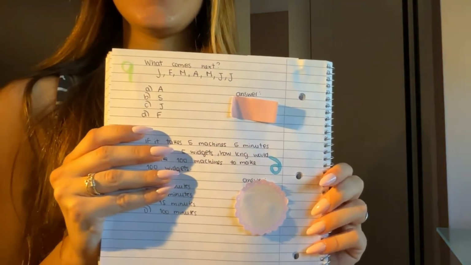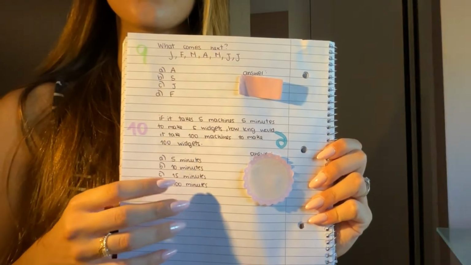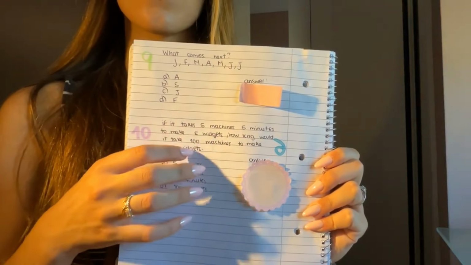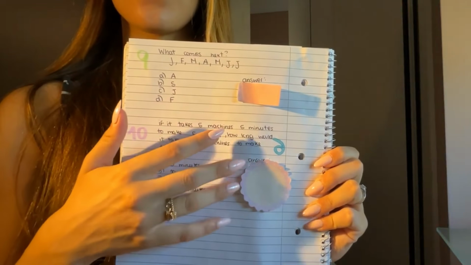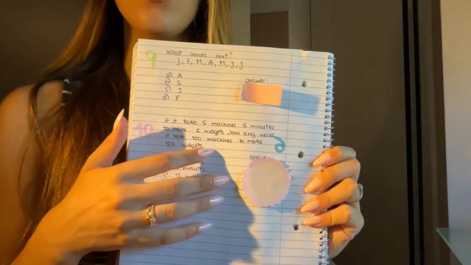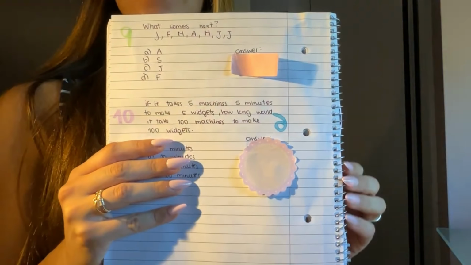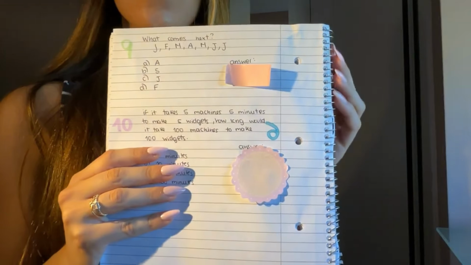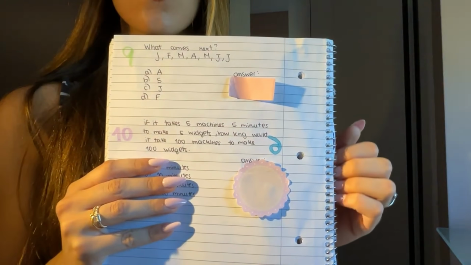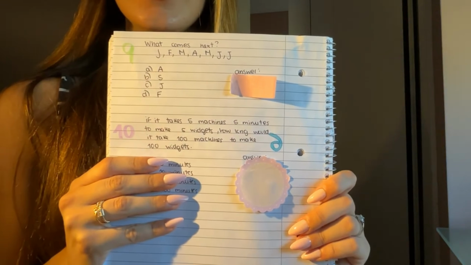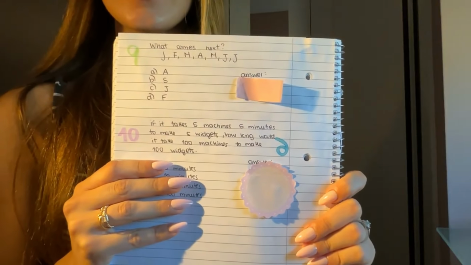For question number 9, what do you think? A, B, C, or D? Are you able to understand what this sequence is?